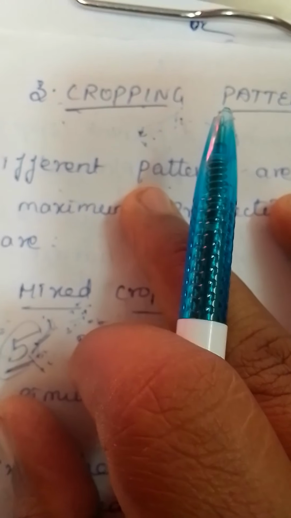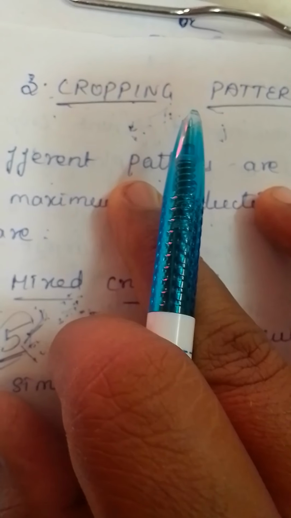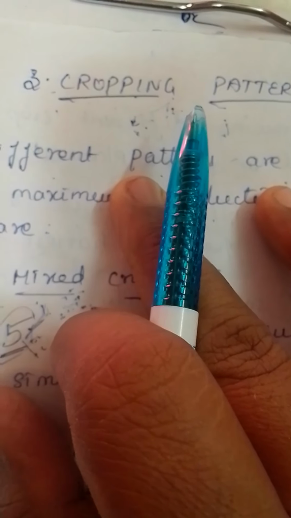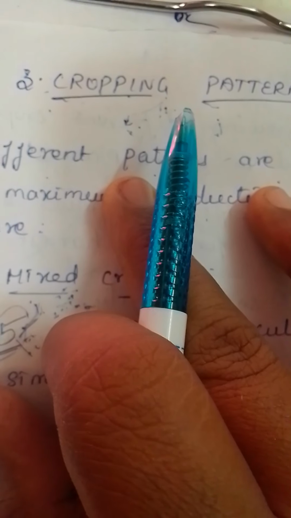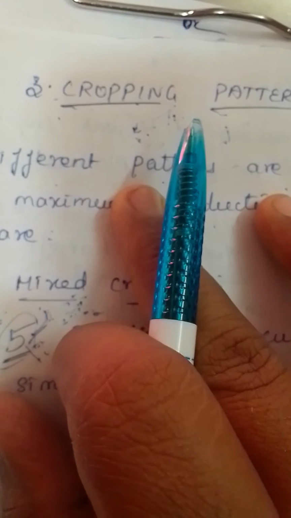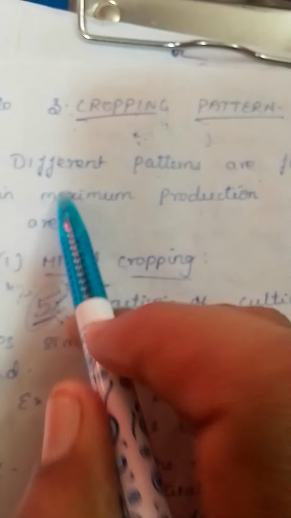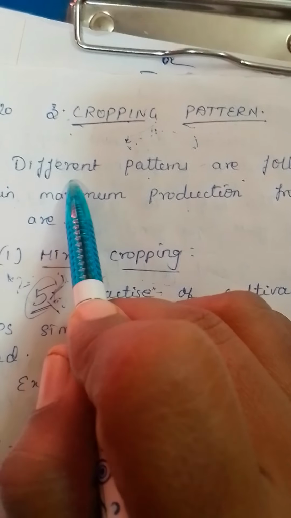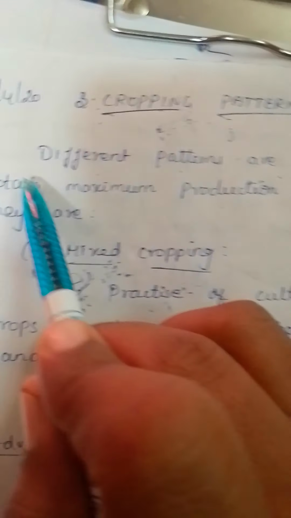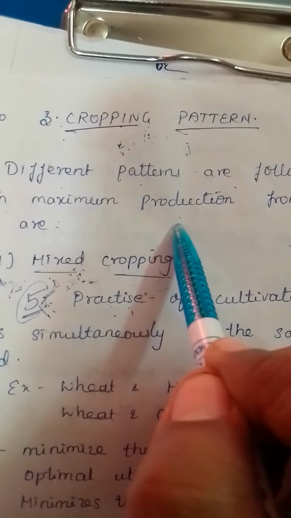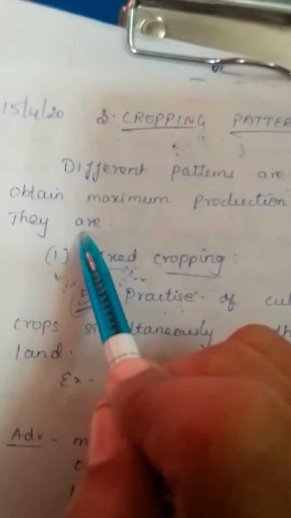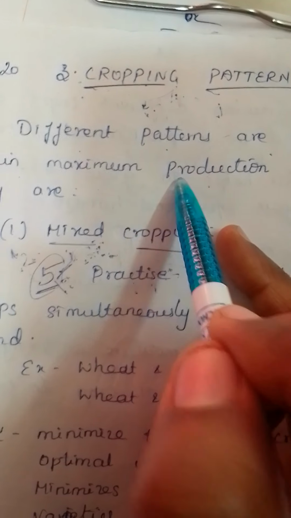So listen, all the crops are not going to follow the same pattern for their growth. We should use different patterns for growing the crop to increase its production or productivity. So that is what is called the cropping pattern. Cropping pattern is nothing but different practices or patterns followed to obtain maximum production from the crop. Okay, different patterns are followed to get higher production from the crop, right?